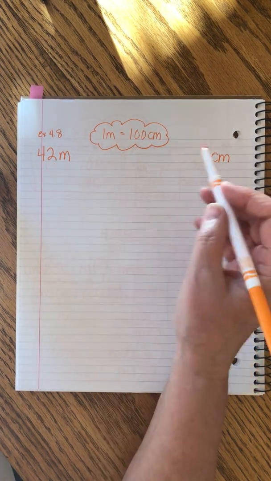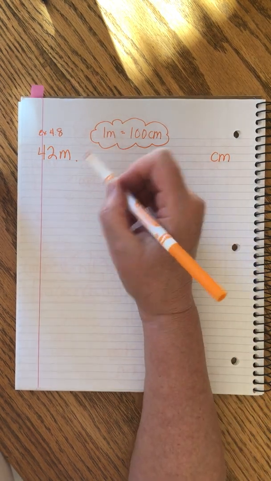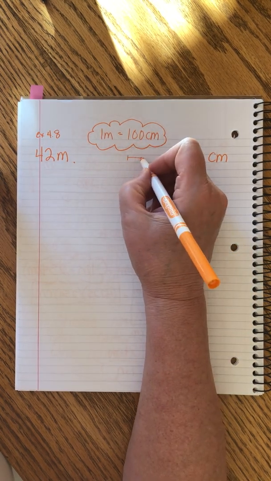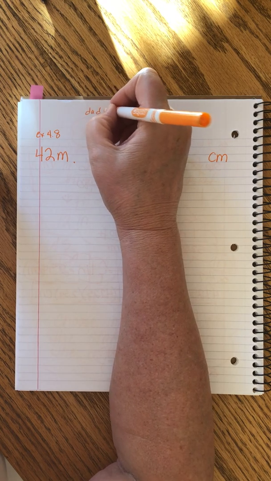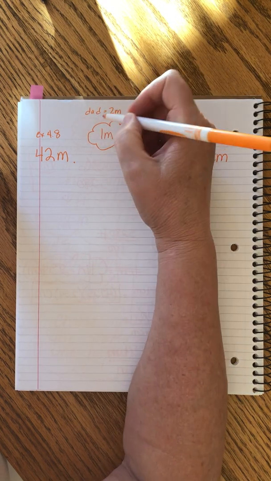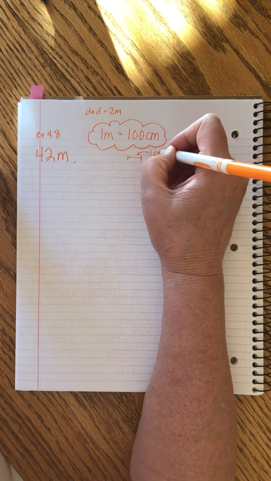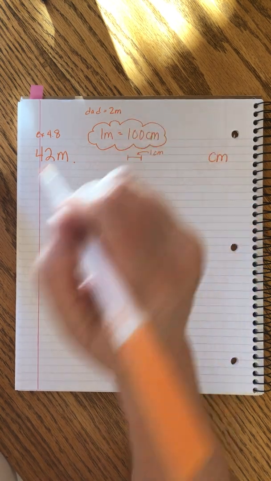Okay, so we want to convert from meters to centimeters. Remember, a meter is about a yard. It's about how far your hands are apart if you place them comfortably far apart. Most dads are around 2 meters tall. A centimeter is like that big, right? A dad equals about 2 meters, and that is like what a centimeter looks like. So 100 of these will make half of a dad.